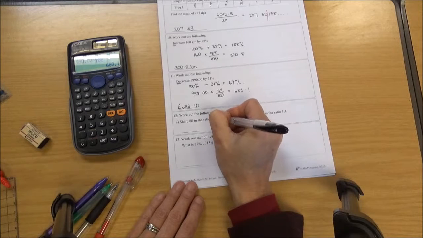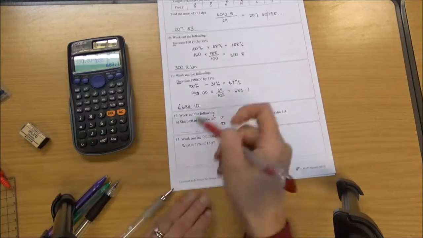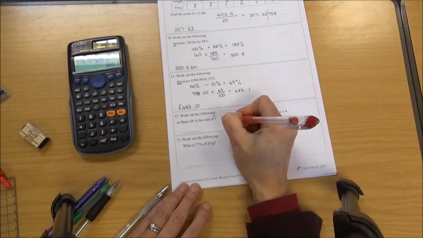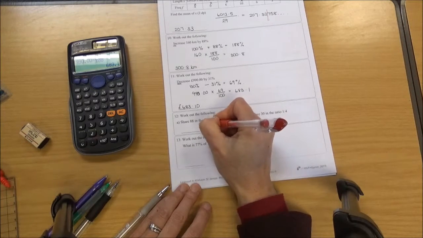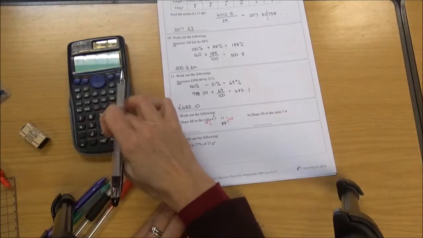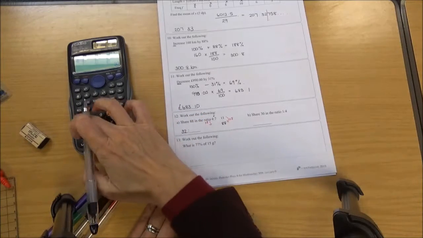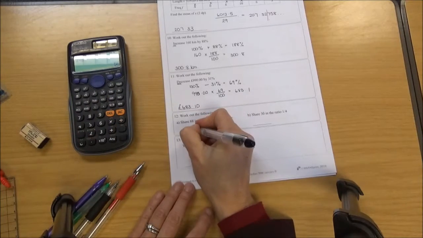4 add 7 makes 11. That's how much the total I can share. So 11 to make 88 has been multiplied by 8. Multiply my other two numbers by 8. So 4 times 8 is 32. And 7 times 8 is 56.